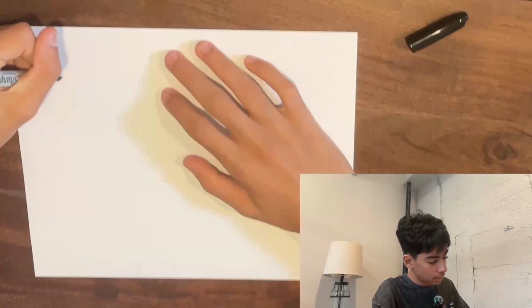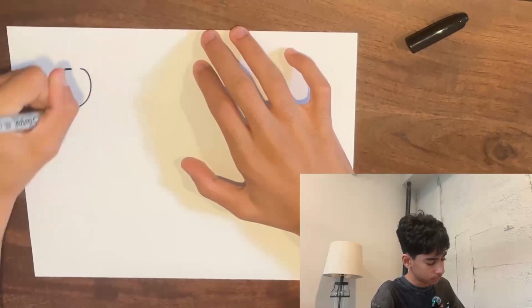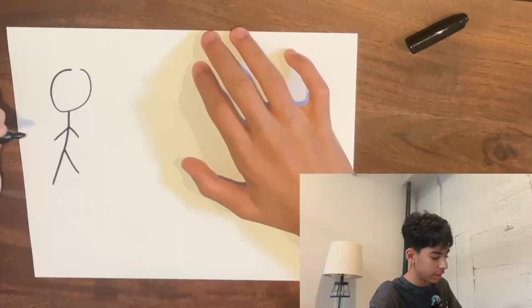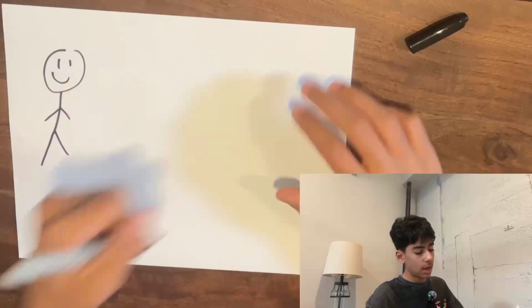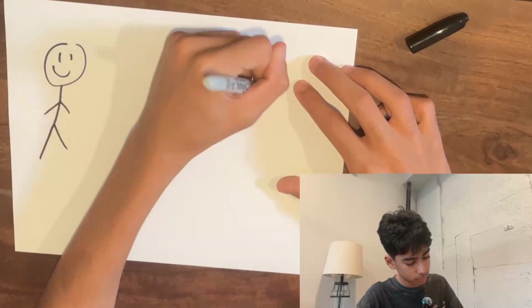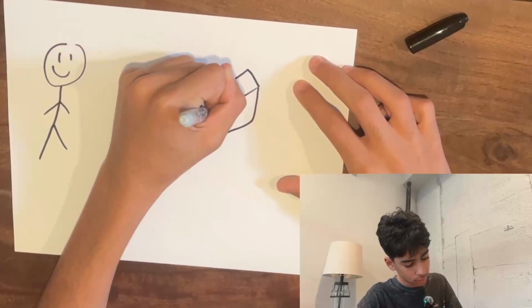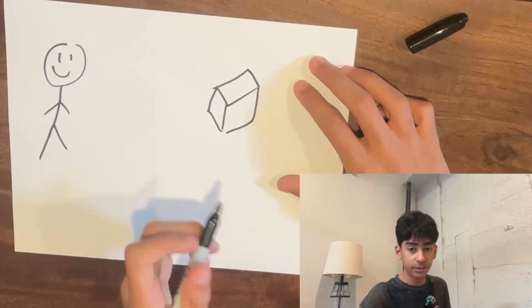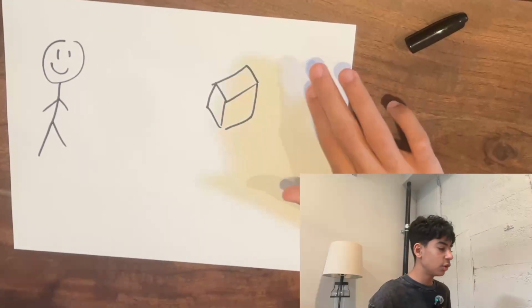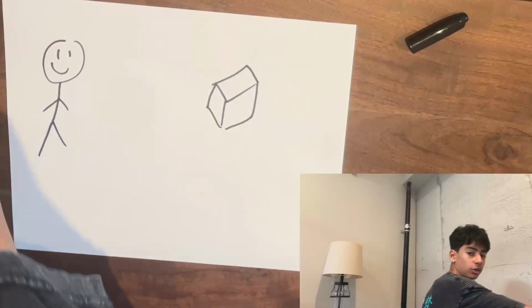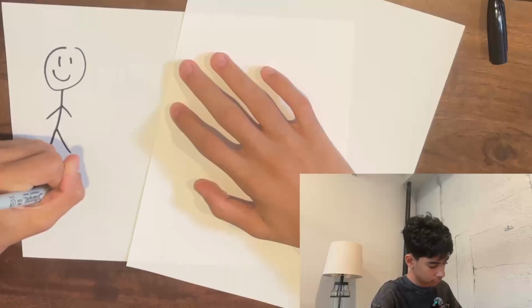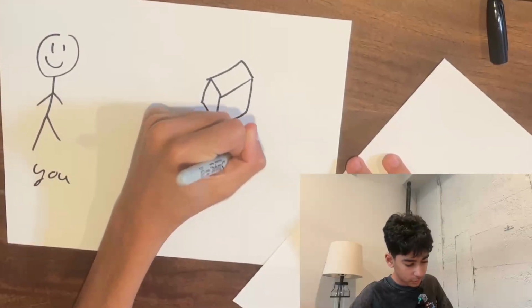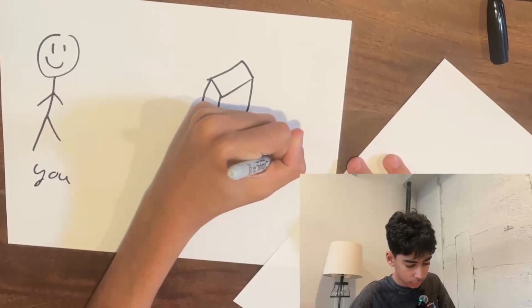And this analogy pretty much sums it up. This is you. You are a happy human being who is hungry. And then this is the kitchen. This has the food that you want. The only issue is you can't see the kitchen. You just want the food to come directly to you.